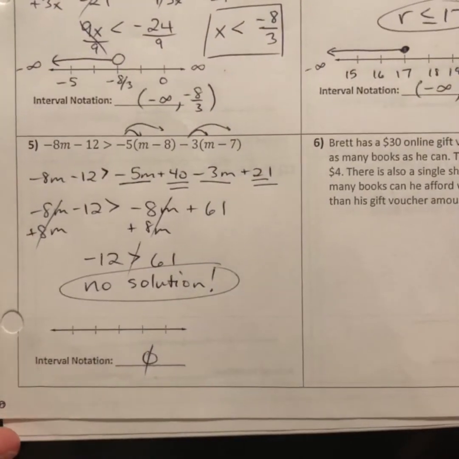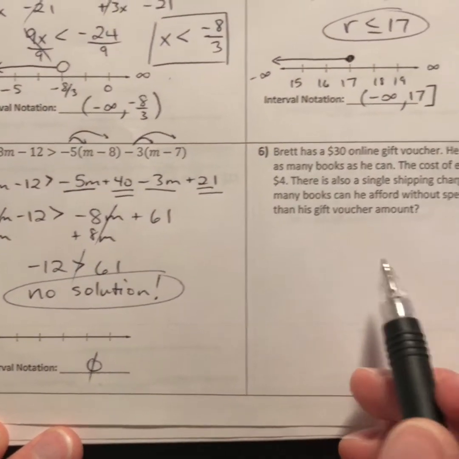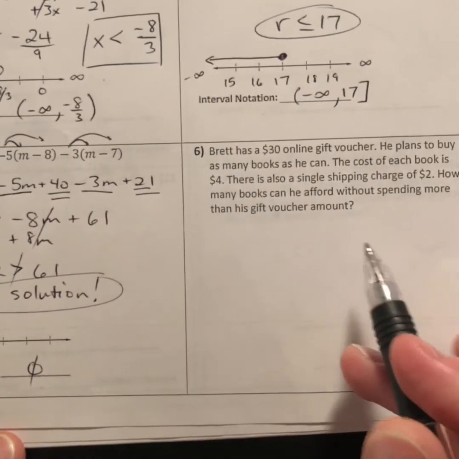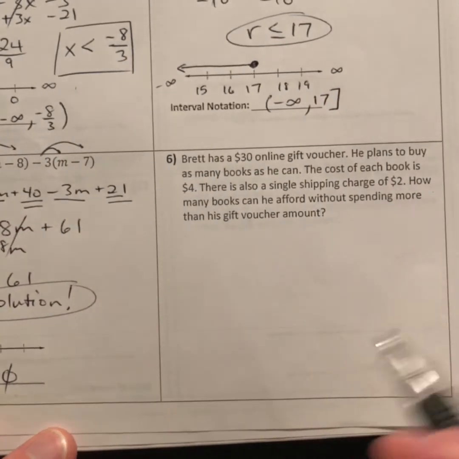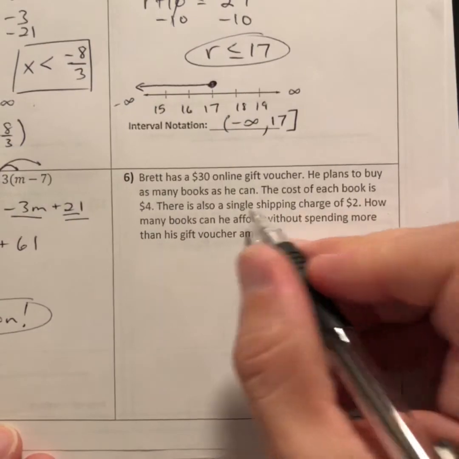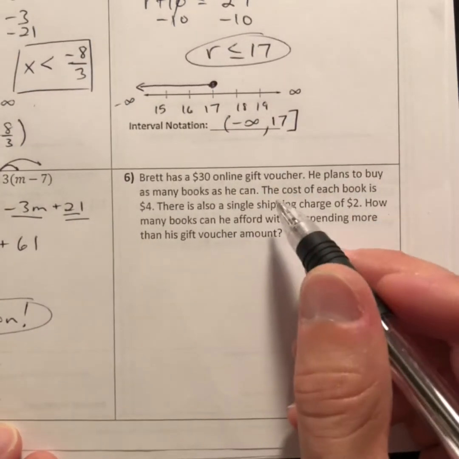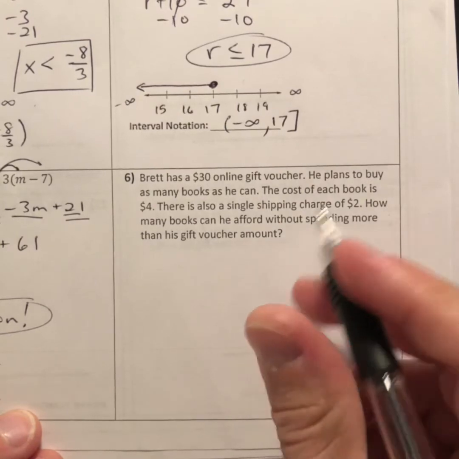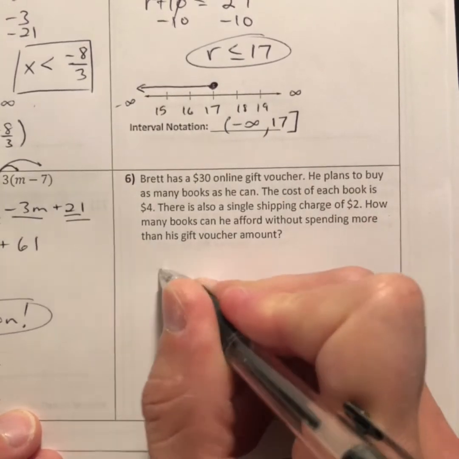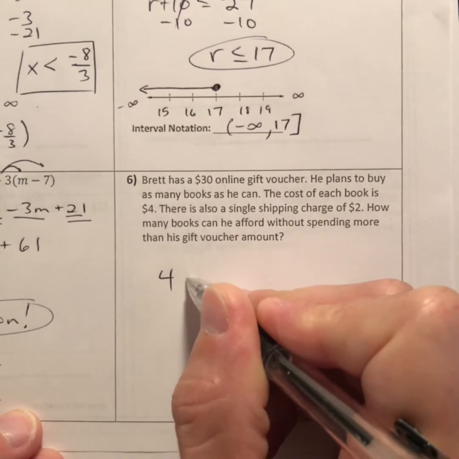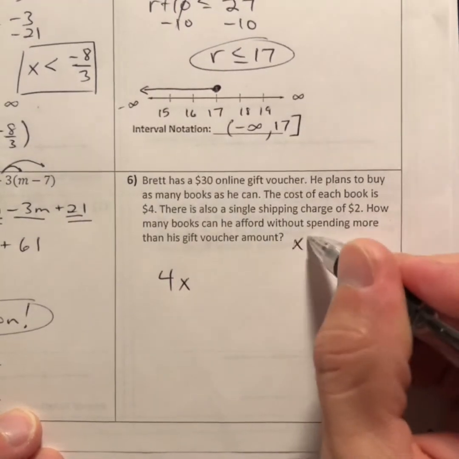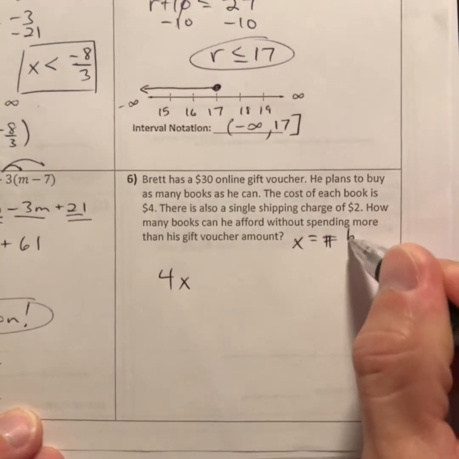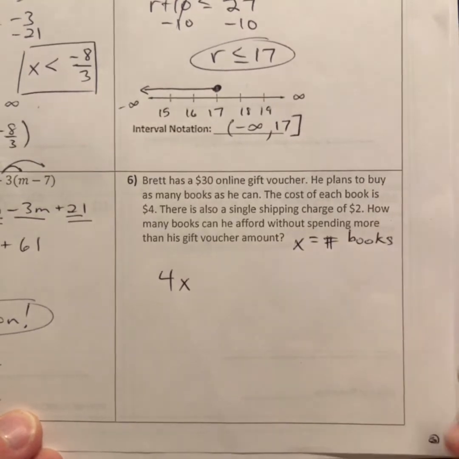Okay, so moving on to the word problem here. Leading up to Word Problem Wednesday, our favorite day of the week, besides maybe Fun Quiz Friday. All right, Brett has a $30 online gift voucher. Okay, gift cards are great. So he's trying to buy books, as many as he can. Books are $4 each. I'm going to call x the number of books. x equals the number of books that Brett is buying.